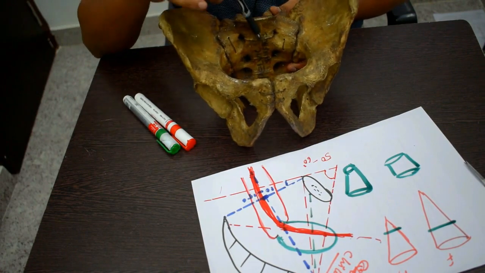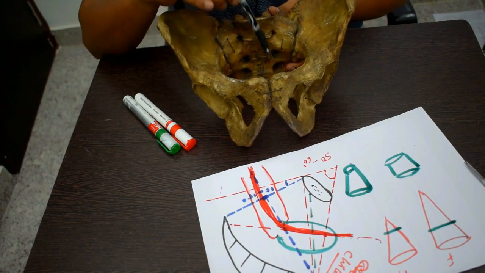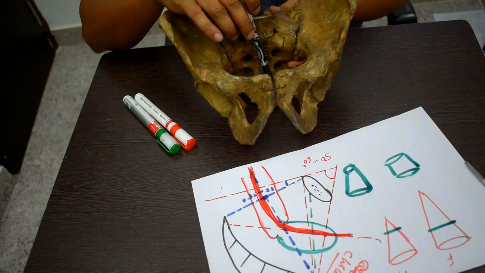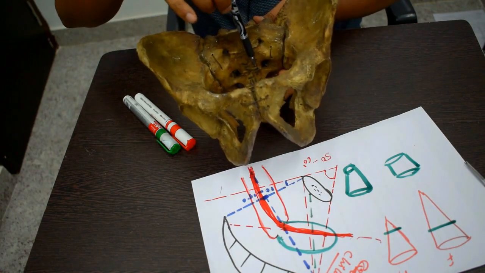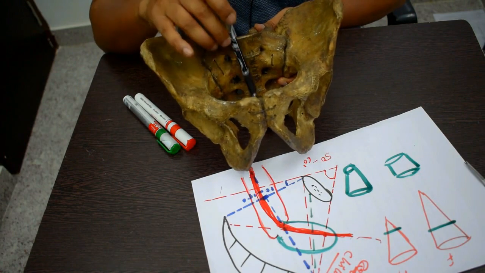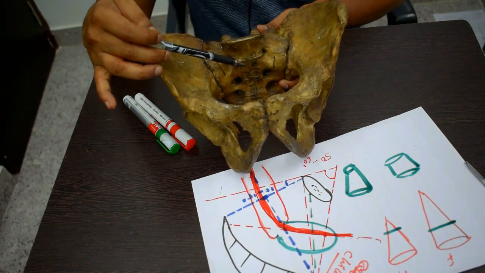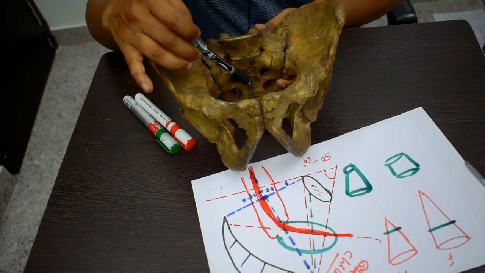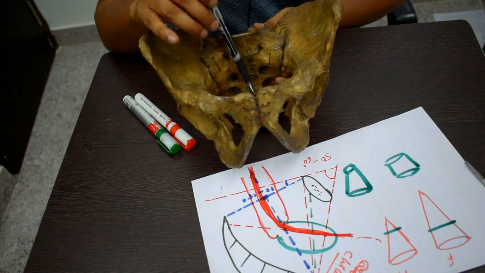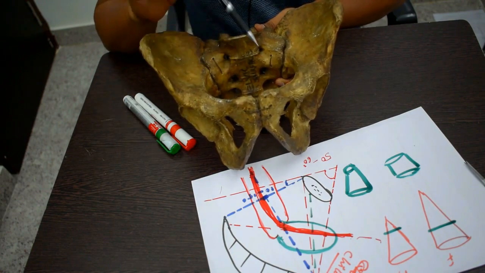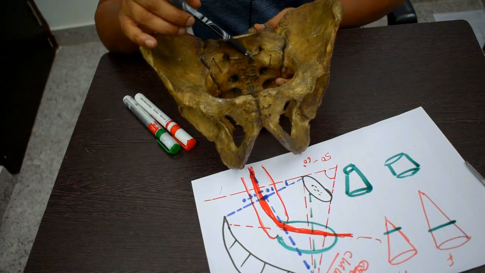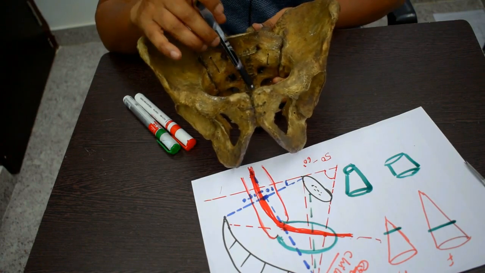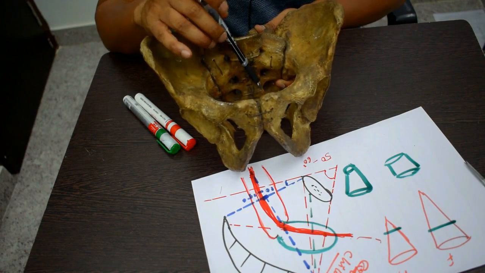Actually, curvature of sacrum in case of males is uniformly curved. See, this is curvature of sacrum. It is uniformly curved. But in case of females it is flatter in the upper part and in the lower part it is abruptly curved. Actually, the pelvic surface bends twice in case of females, between the second and third sacral segments and between the fourth and fifth sacral segments, where you can see an abrupt bend.